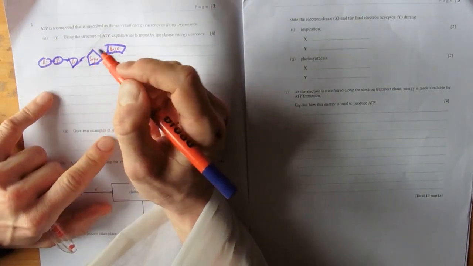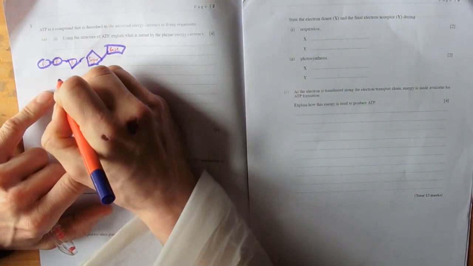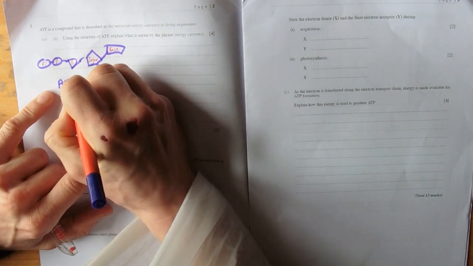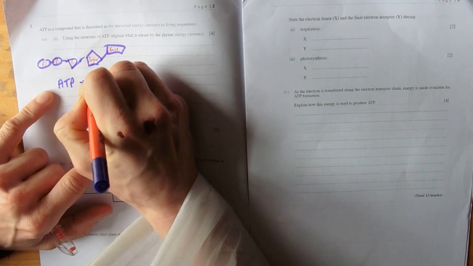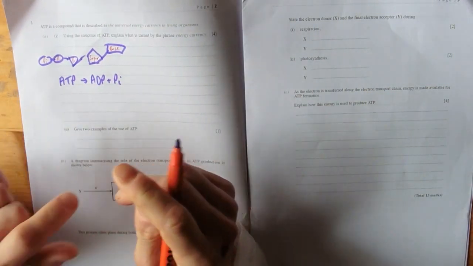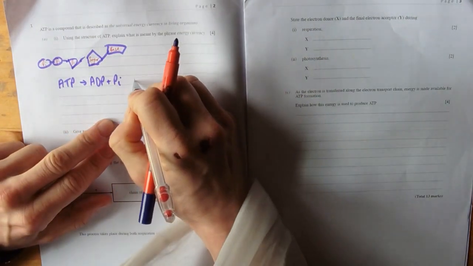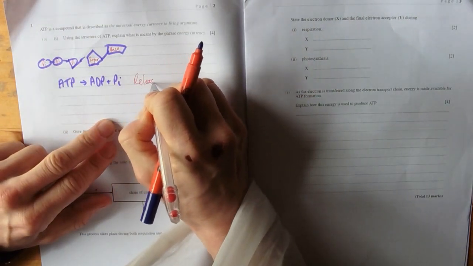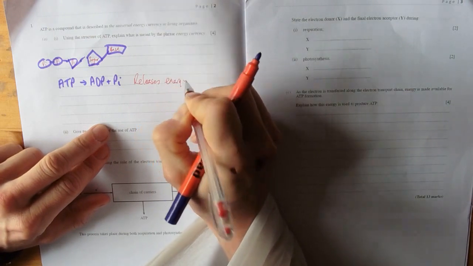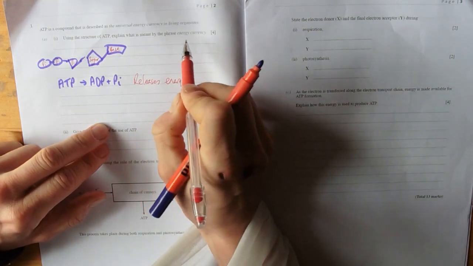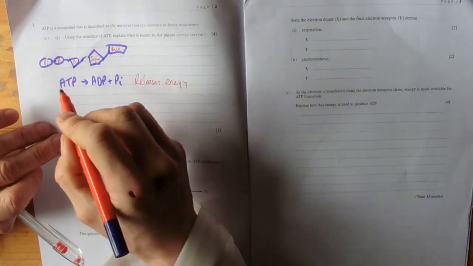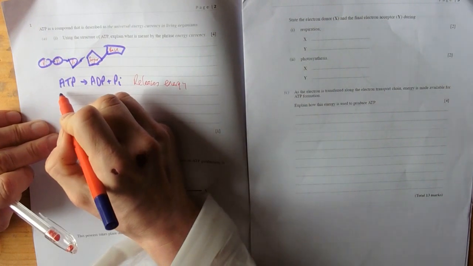Then we've got our classic equation, ATP going to ADP plus inorganic phosphate, and we're going to say that releases energy, so that's like being paid. And the other way around is the opposite, and they're going to give us a mark for that as well.